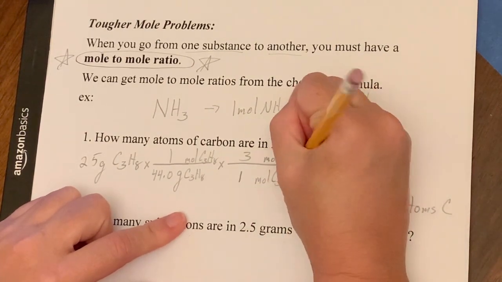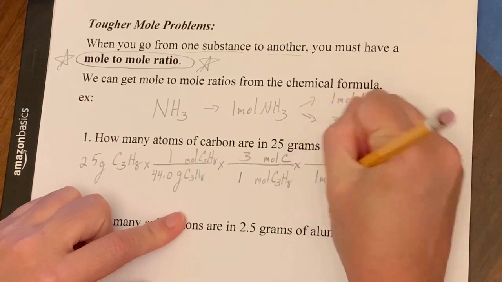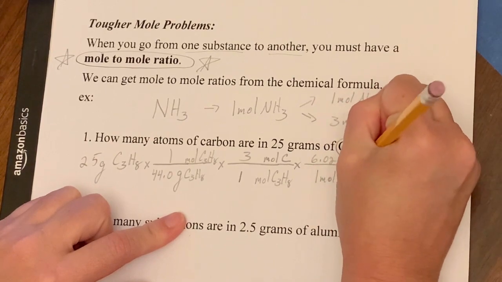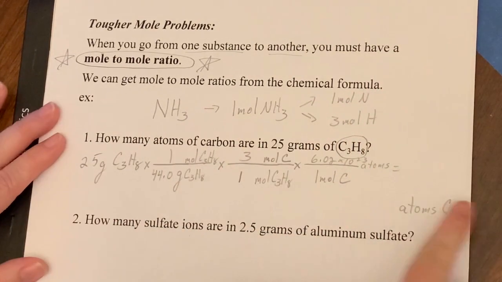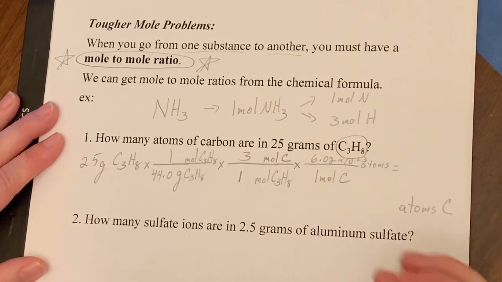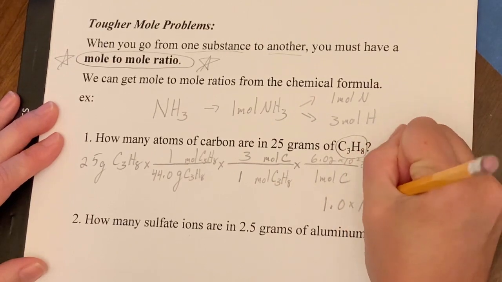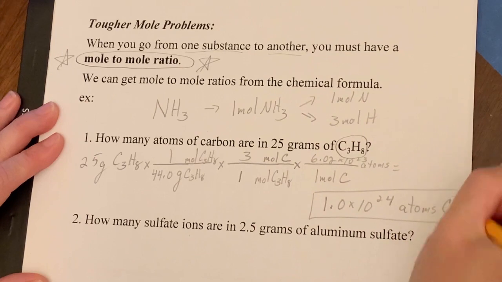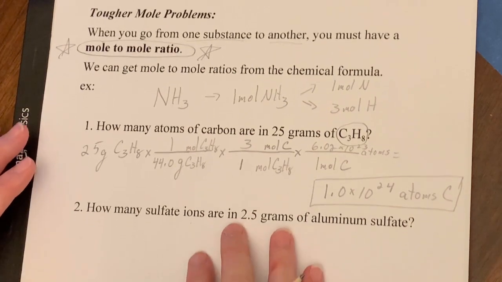Now I'm going to change from those moles to atoms just like we did before. In 1 mole of anything, you have 6.02 times 10 to the 23rd of those things. You're going to go on ahead and punch that in your calculator, and you should get an answer of about 1.0 times 10 to the 24th atoms. Great. Feel free to go on ahead and try number 2, but I'm going to walk you through it as well.